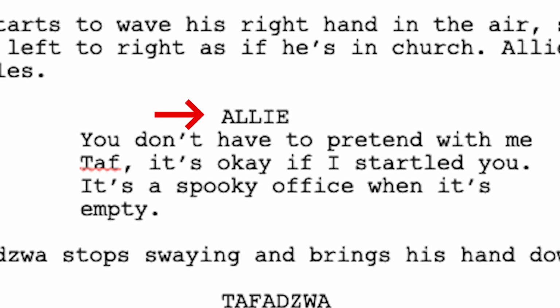Dialogue comes next, and this is pretty simple formatting wise. You begin with the name of the character speaking the dialogue, written in all caps and center aligned, followed by the words they speak, also center aligned, but of course not capitalized, just written normally.